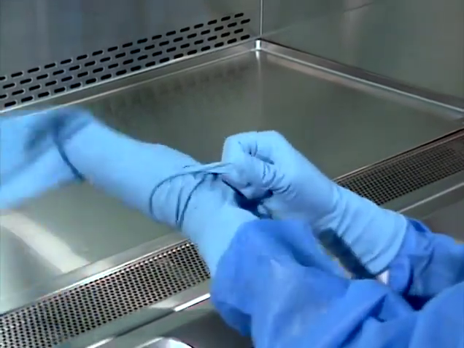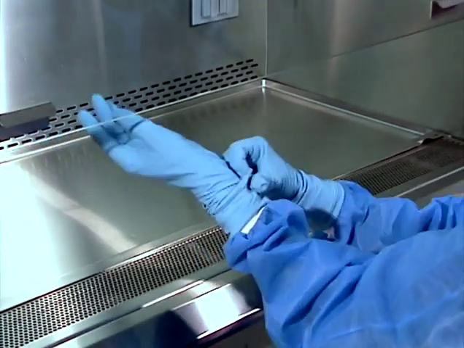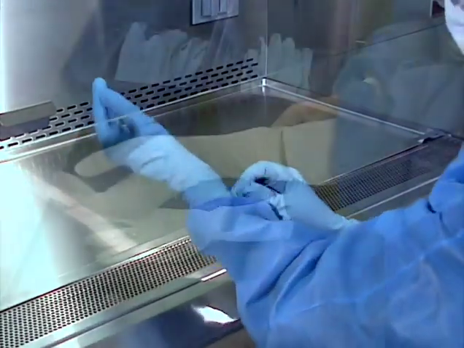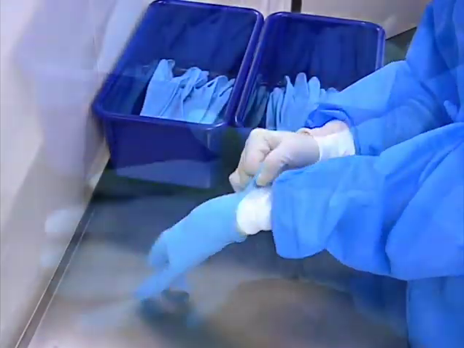Gown as usual for hazardous materials compounding, but add a third pair of heavyweight disposable gloves. The first pair of gloves should be under the gown cuff, and the second and third pair over it.